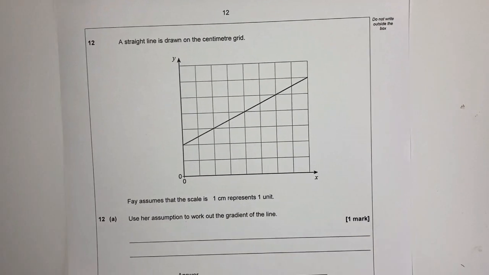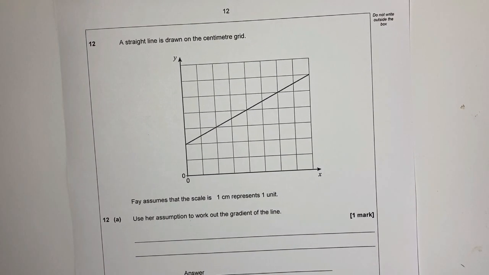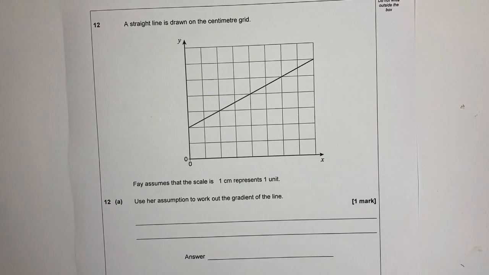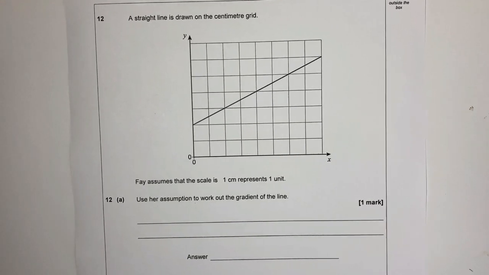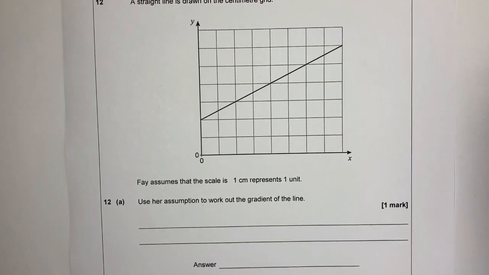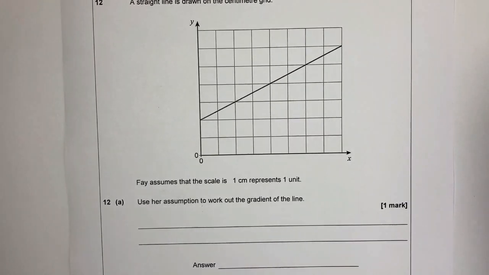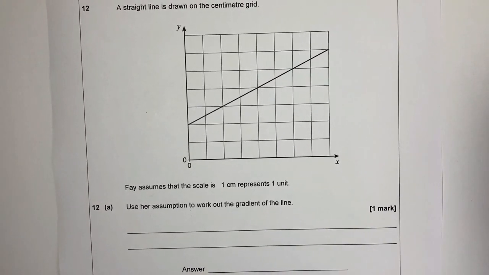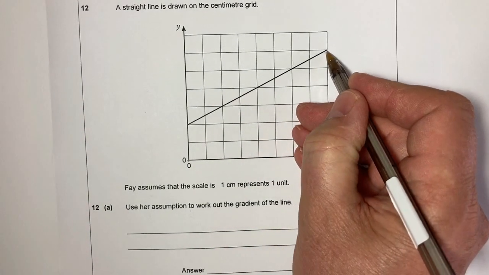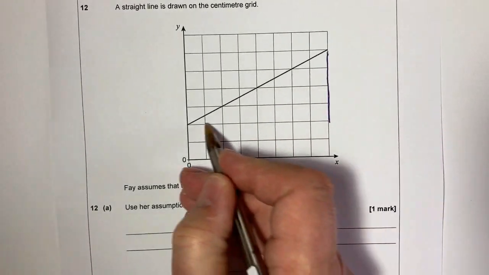Question number 12 says that a straight line is drawn on a centimetre grid. What we're being asked to do is use the assumption to work out the gradient of the line, which is this particular one here. Well, the gradient is the difference in y divided by the difference in x. So if you can imagine, I can draw a big triangle here.